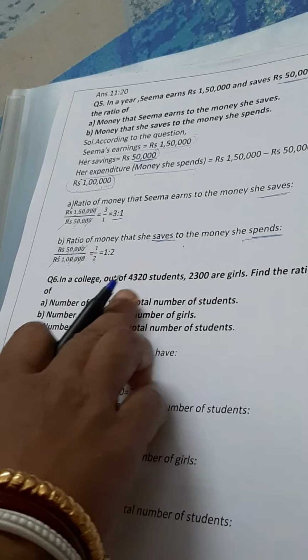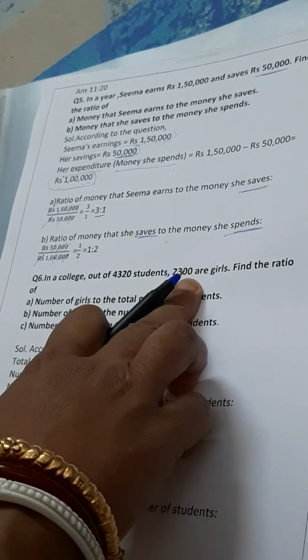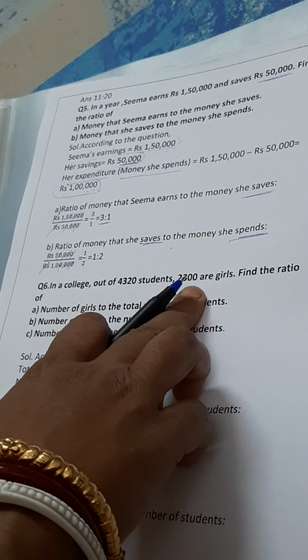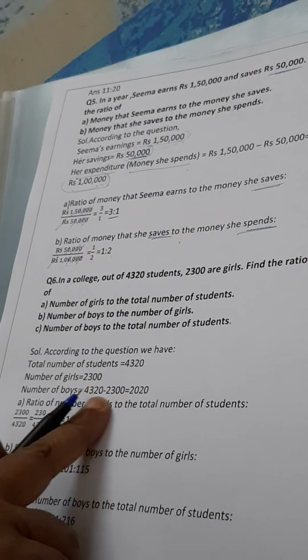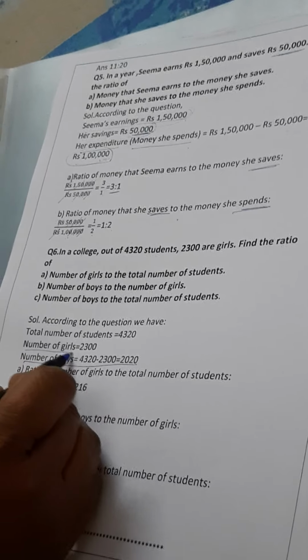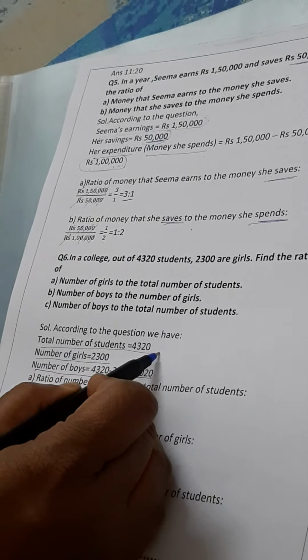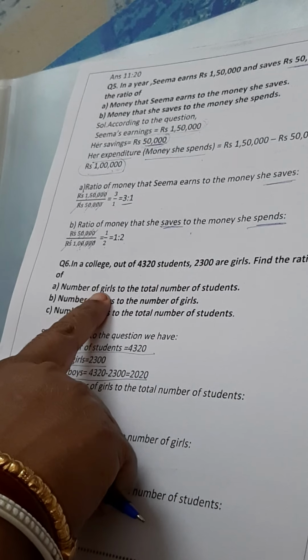Finally, let us come to the last question. Very simple. Out of 4,320, these many are girls. Naturally, we can easily calculate how many boys are there. We will subtract the 2. See, here we have subtracted and we got the number of boys. This is the number of girls. This is the total number of students. Now we can easily find the ratio. Number of girls.